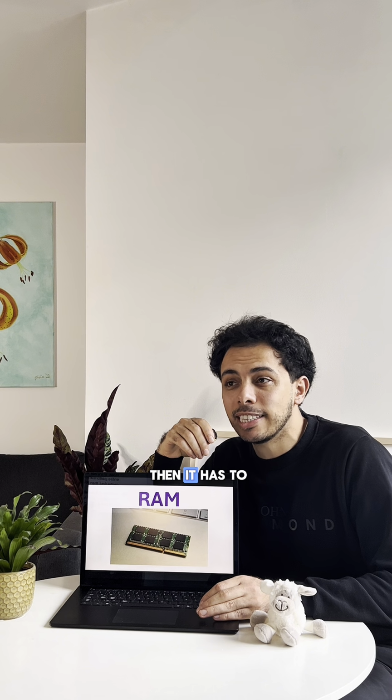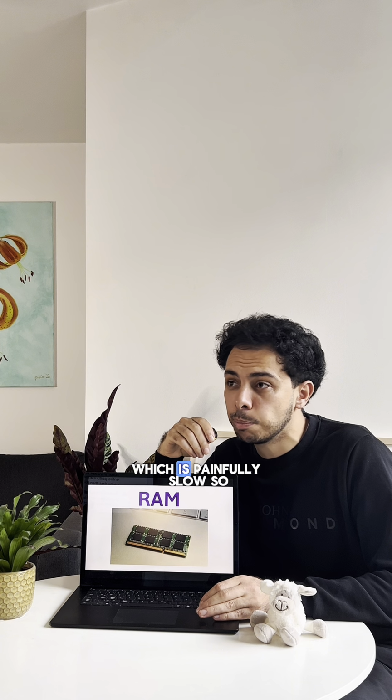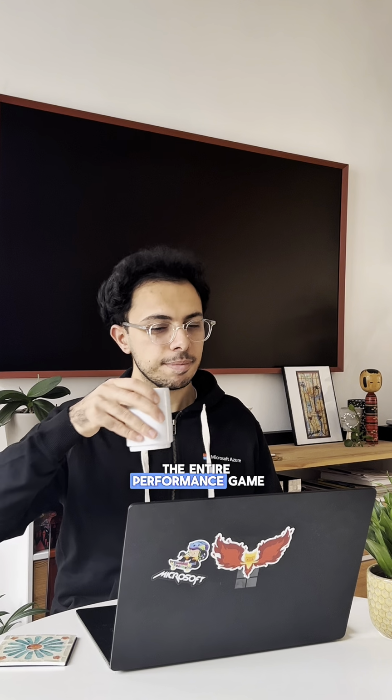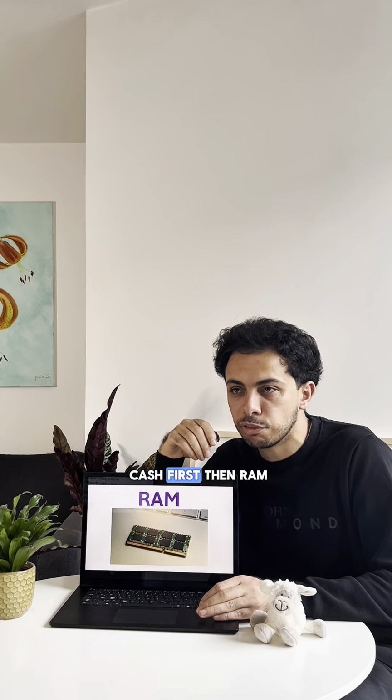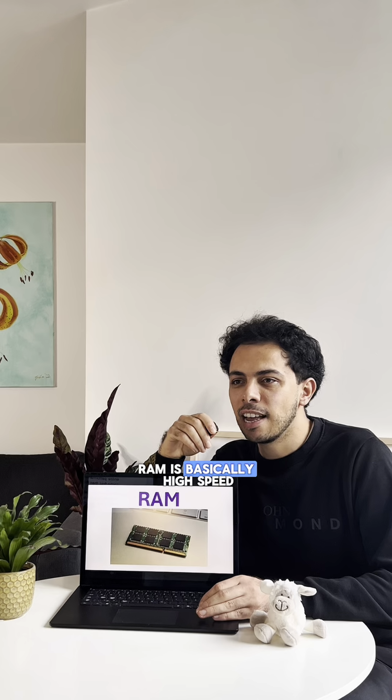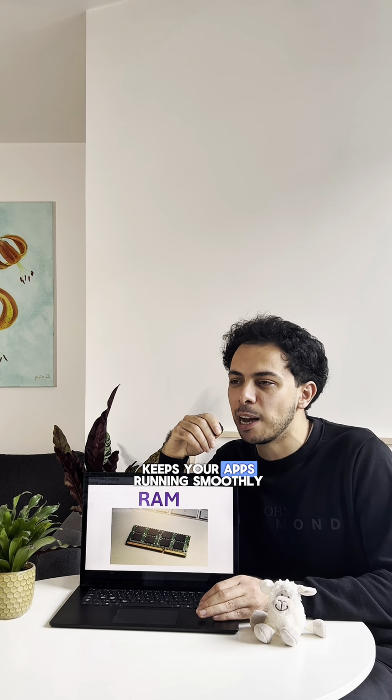How does RAM work with the CPU? The CPU first checks its cache. If the data is there, perfect, instant access. If not, it goes to the RAM. If it's not in the RAM, then it has to go all the way to the disk, which is painfully slow. So the entire performance game is about keeping the right data as close to the CPU as possible. Cache first, then RAM, and disk as the last resort. RAM is basically high-speed short-term memory that keeps your apps running smoothly.